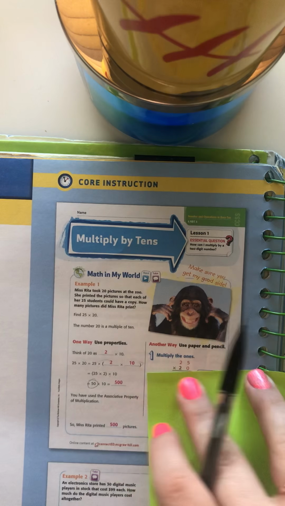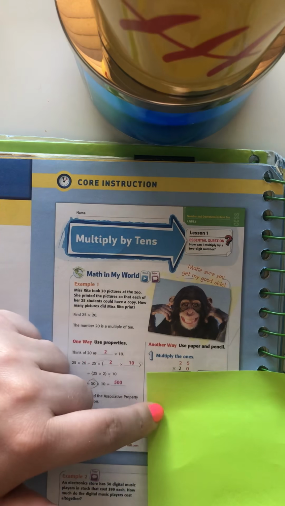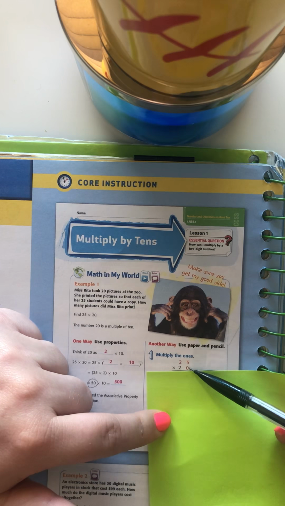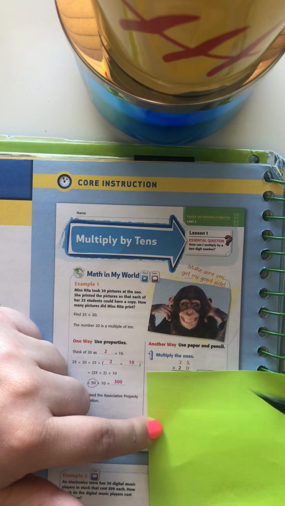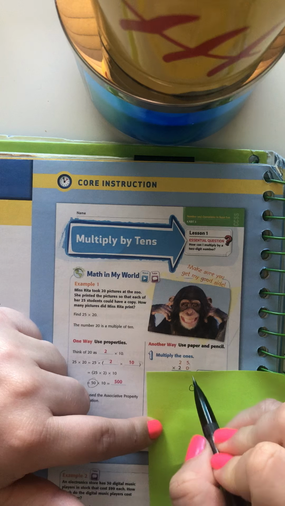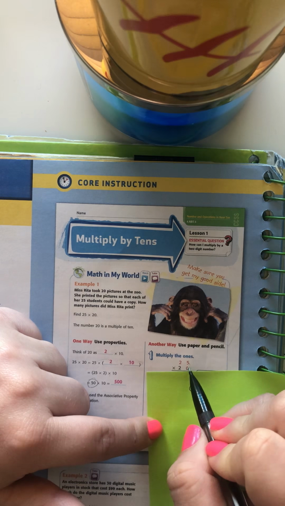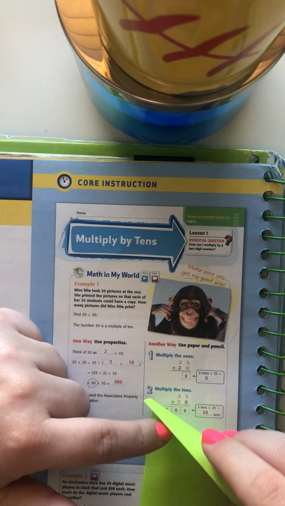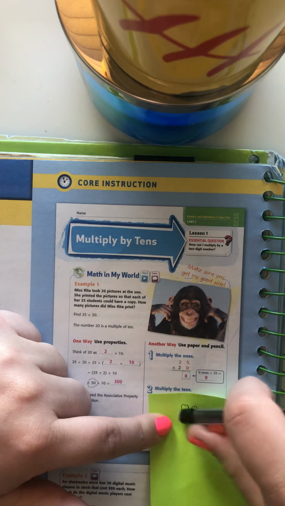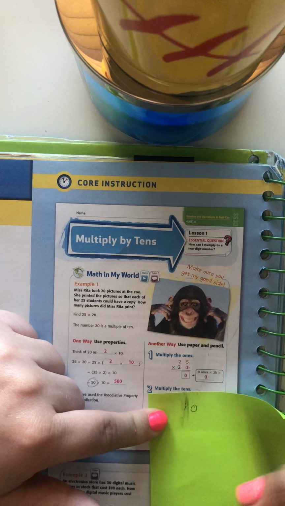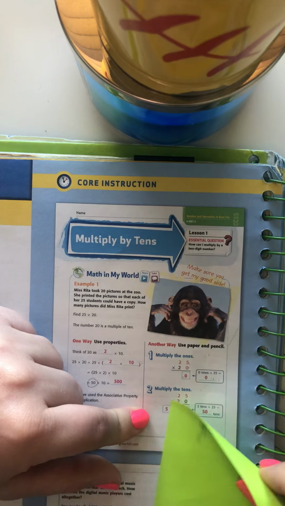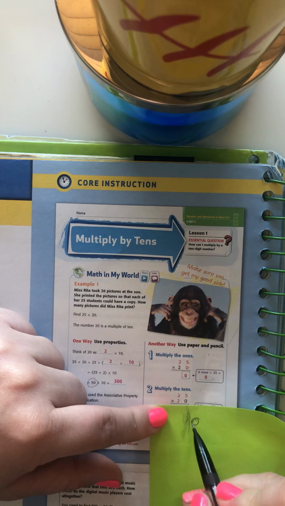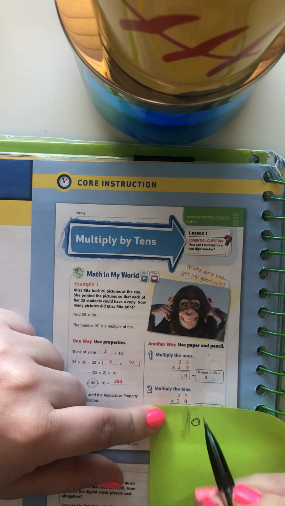Okay, so let's look over here. Another way we can do is just doing paper and pencil. So first thing we do is we multiply the ones. So we do 0 times 5, which is 0. Then we do 2 times 0, which is 0. So in our ones place here, we're going to have a 0. Now we need to multiply the tens next. So we have our 0 still here in the ones place. So we do our tens.